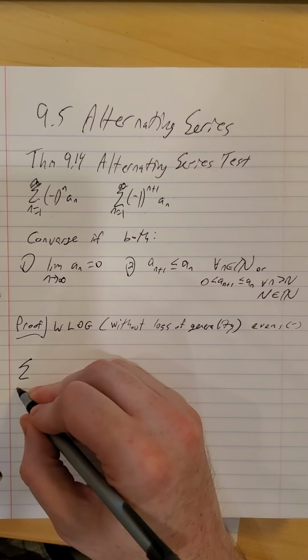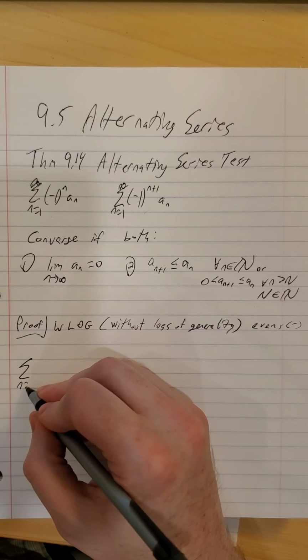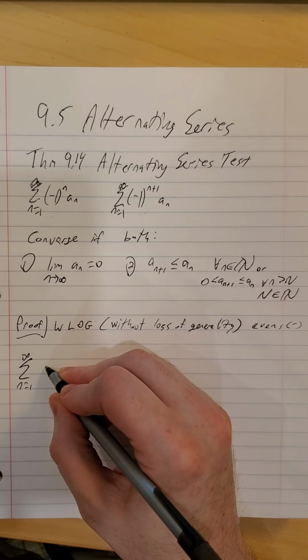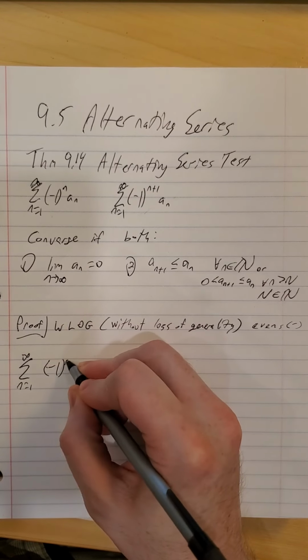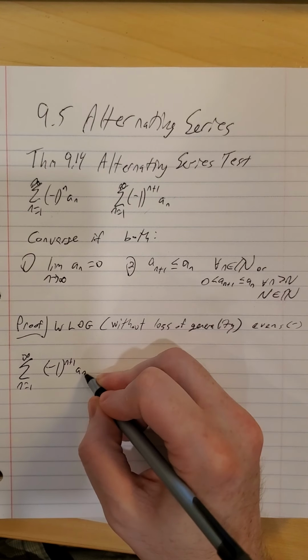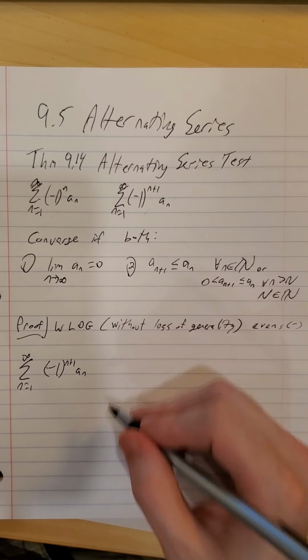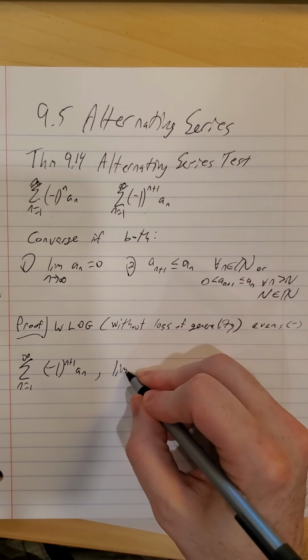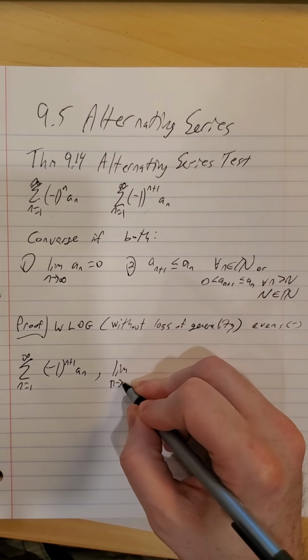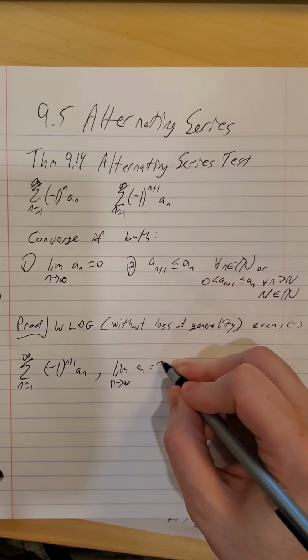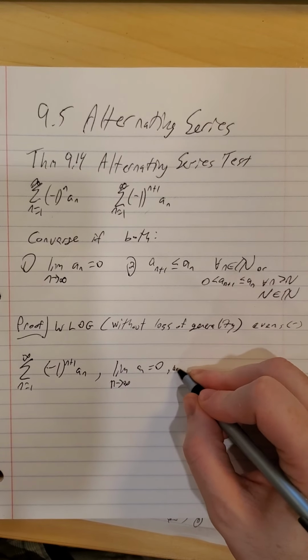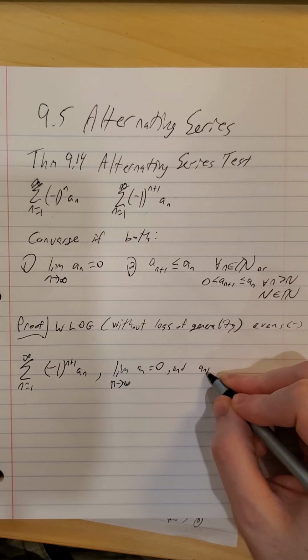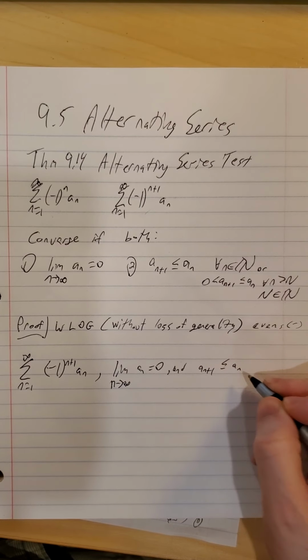So this is sum n equals 1 to infinity, negative 1 to the n plus 1, a sub n. We're going to assume that you have the case where the limit as n goes to infinity, a sub n is equal to 0, and that a sub n plus 1 is less than or equal to a sub n.